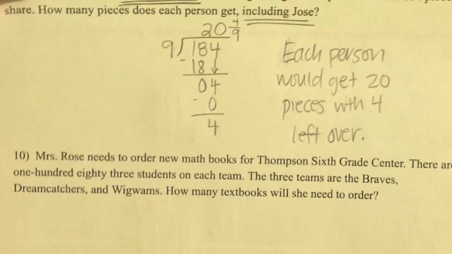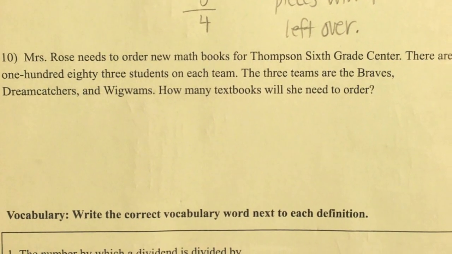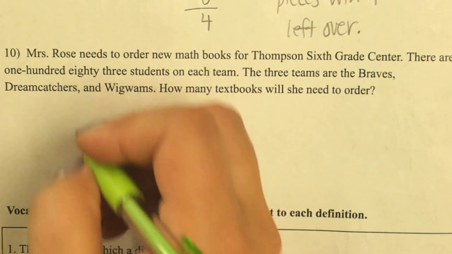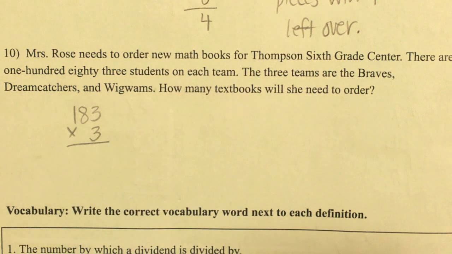Okay, number 10. Miss Rose needs to order new math books for Thompson 6th Grade Center. There are 183 students on each team. The 3 teams are the Braves, Dreamcatchers, and Wigwams. How many textbooks will she need to order? So how are we doing this? How are we figuring this out? Absolutely. So we're going to do 183 times 3.